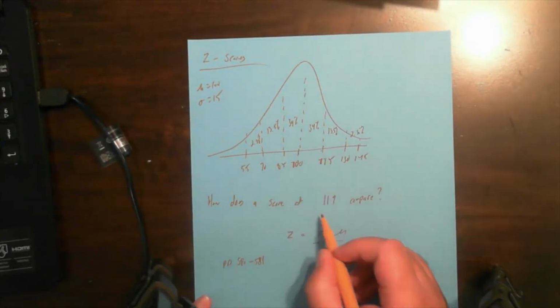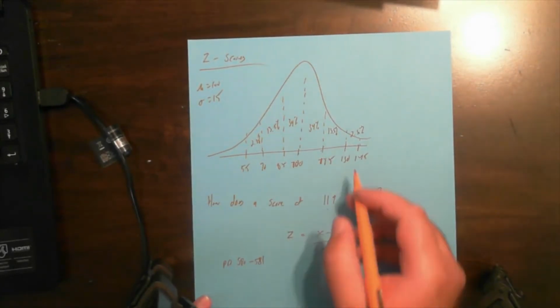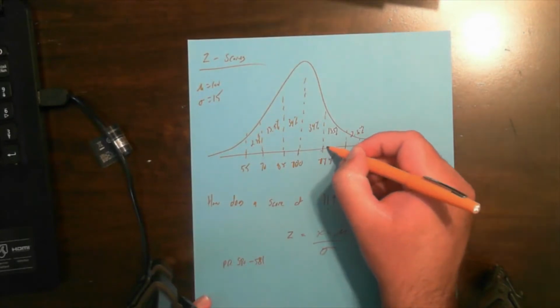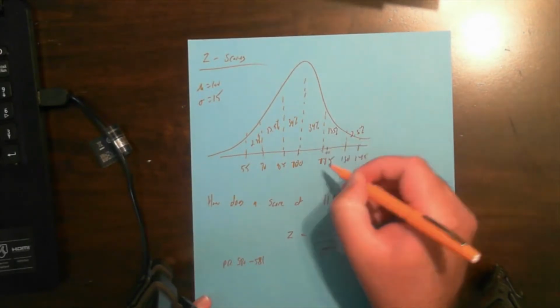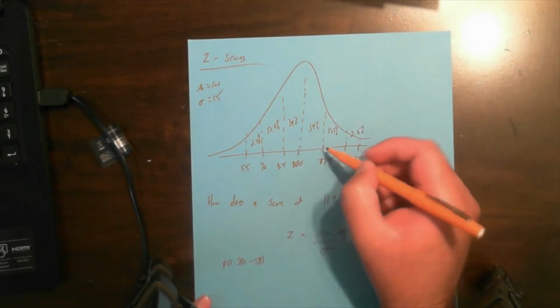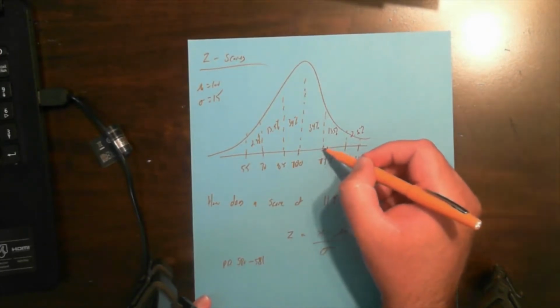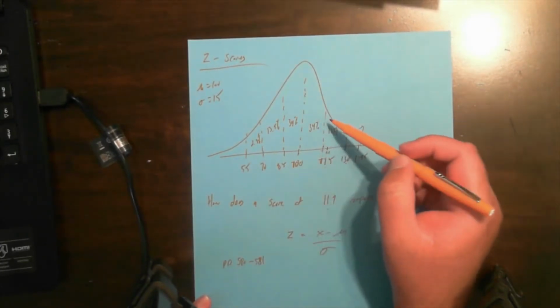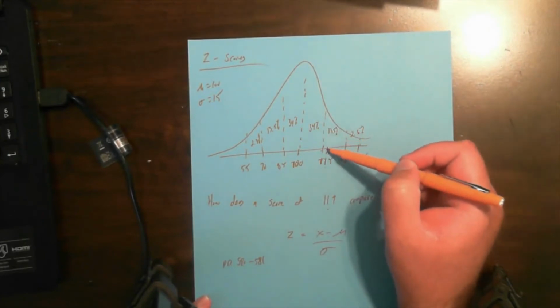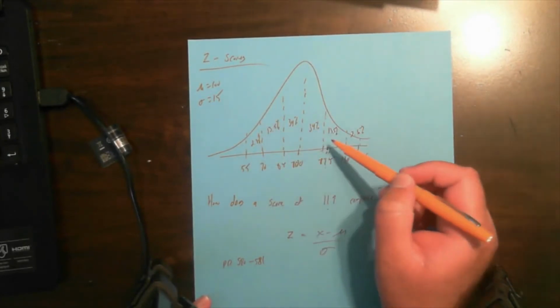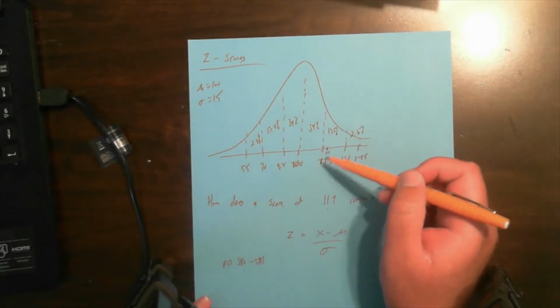As an example, let's say we're looking at a score of 119. 119 would be about right here, right? Between 115 and 130. It's not right on the 115, so I can't say exactly what percentage it's going to be just by looking at these numbers here, right?